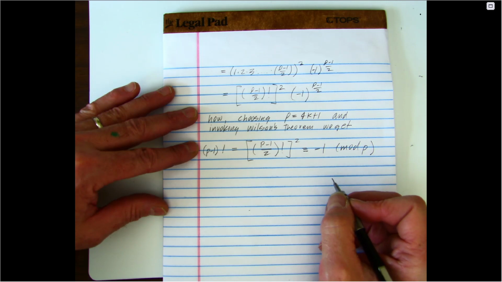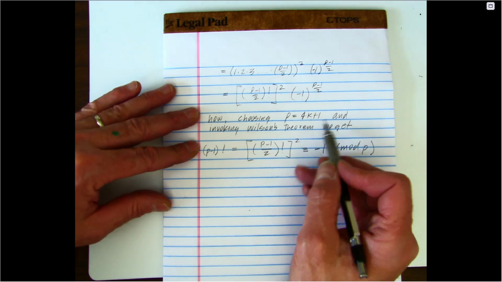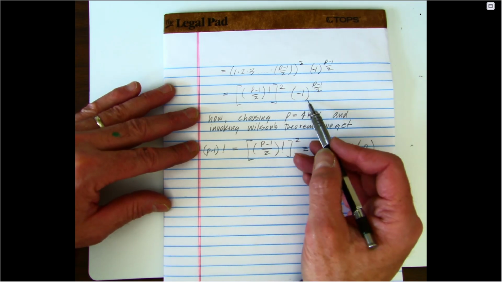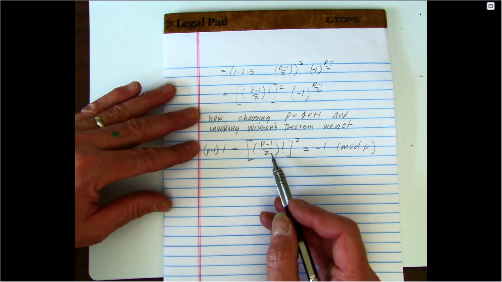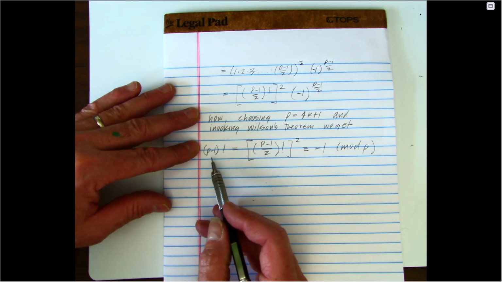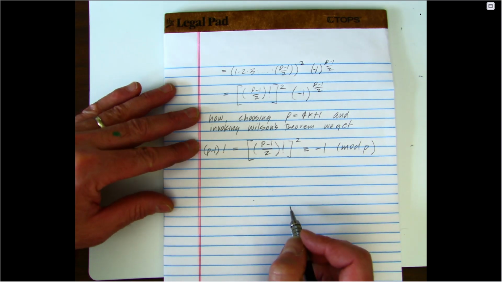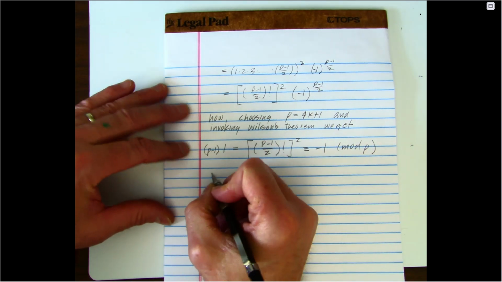So to just review, we chose this to be 4k plus 1. That makes this into a 1, which just brings this down. We know from before that this is equal to p minus 1 factorial. And we know from Wilson's that this is congruent to -1. And so this is the end.